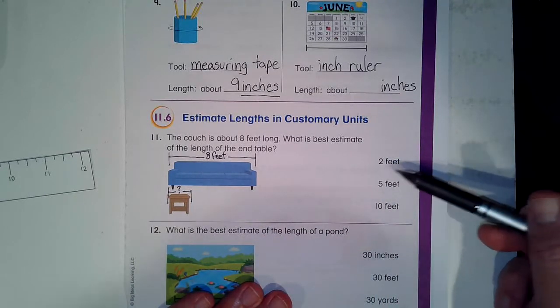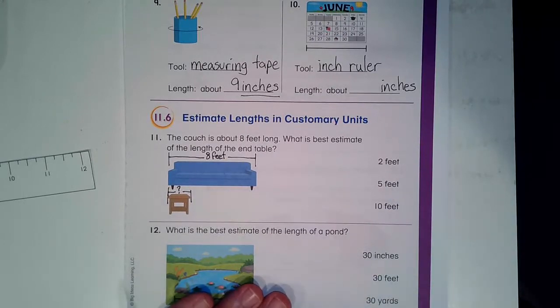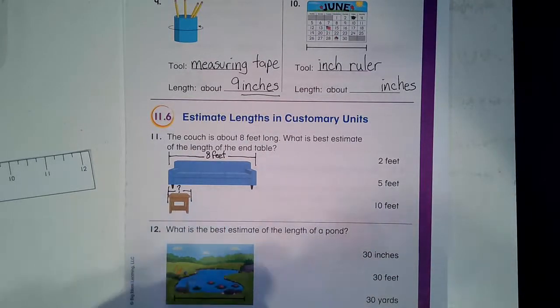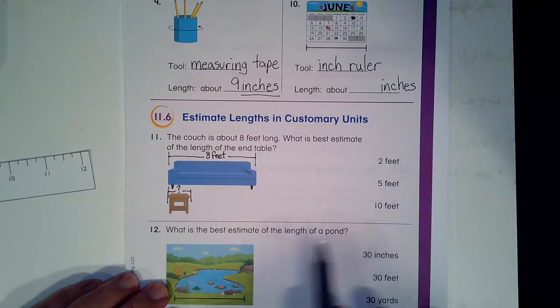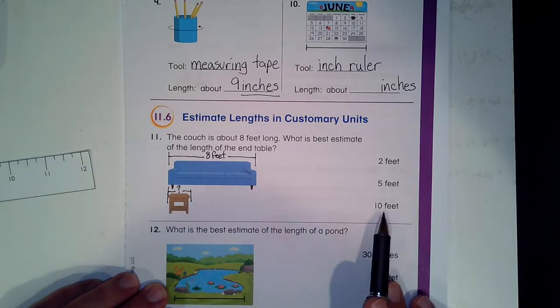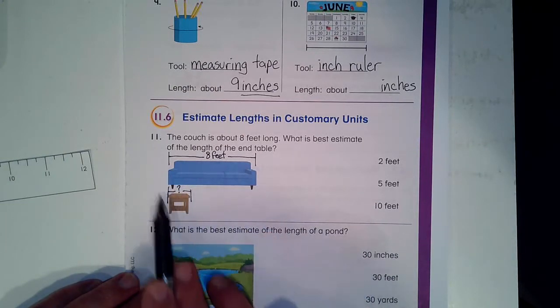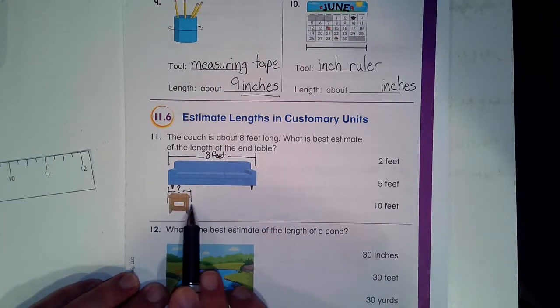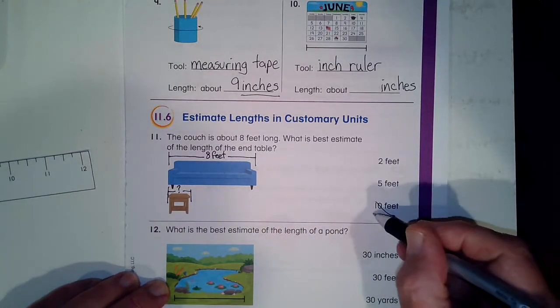I need to figure out, will it be 2 feet, 5 feet, or 10 feet? Well, one of those should just go right away. You should say, I know it can't be this one because it's longer than my couch. 10 feet is longer than the 8 feet couch. So this is not longer than the couch. It will not be 10 feet.